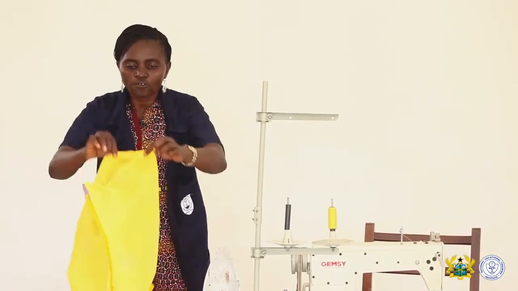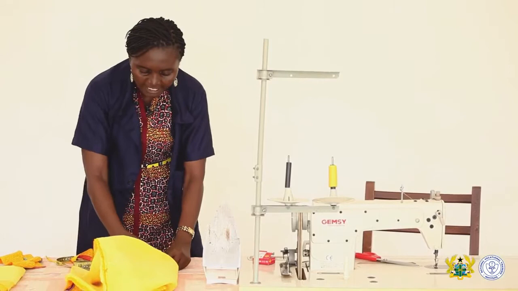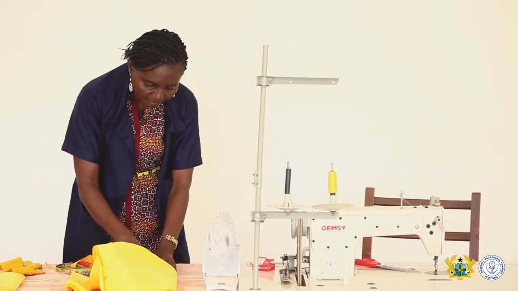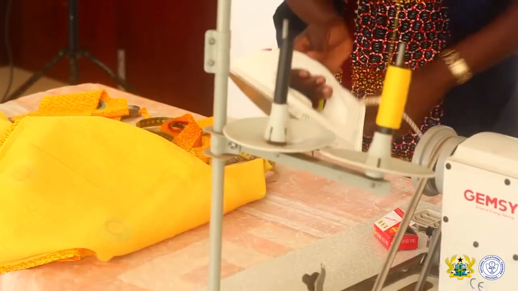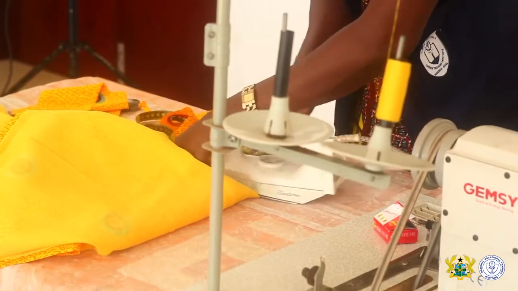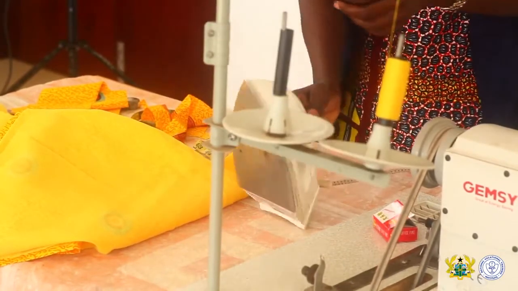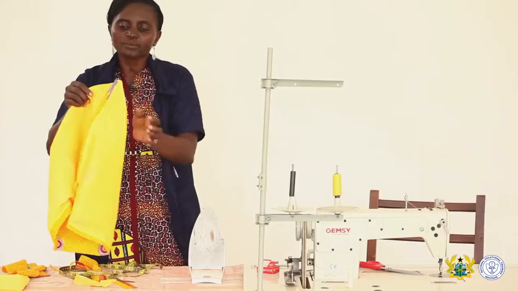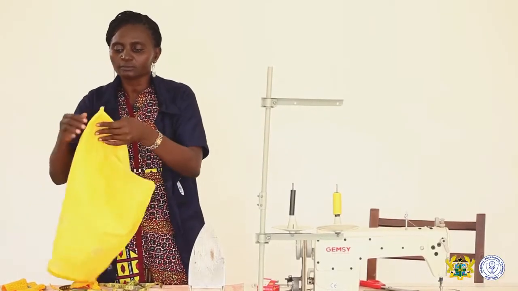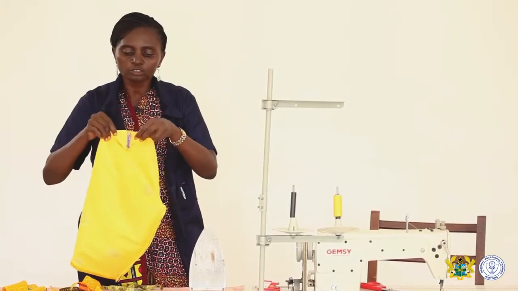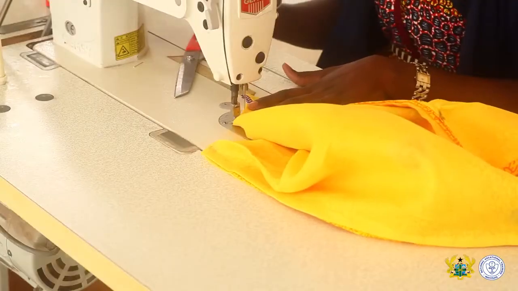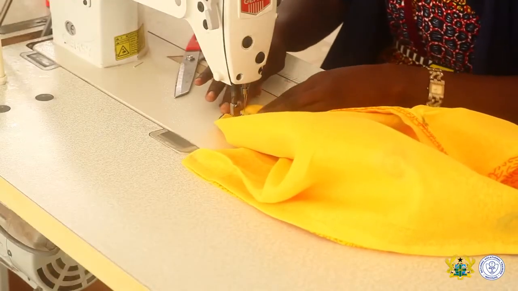You fold it over and you press to get a stitching line. You do the same thing at the other side as well. You fold to get a stitching line, then you come and stitch.